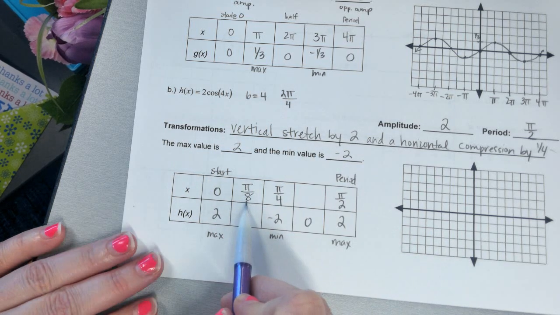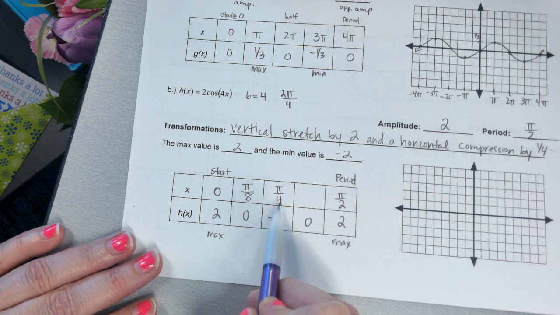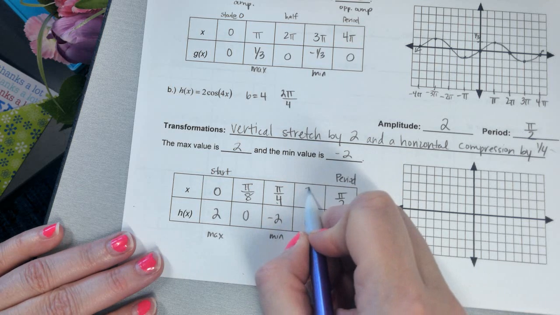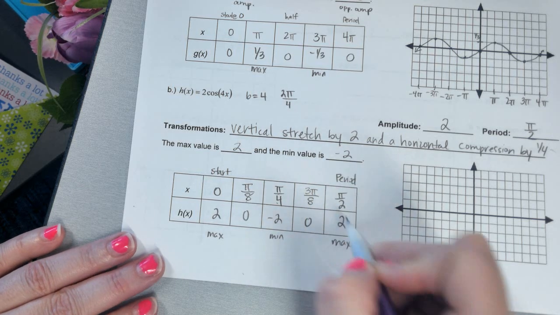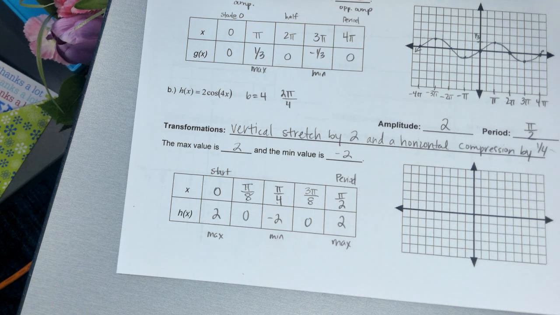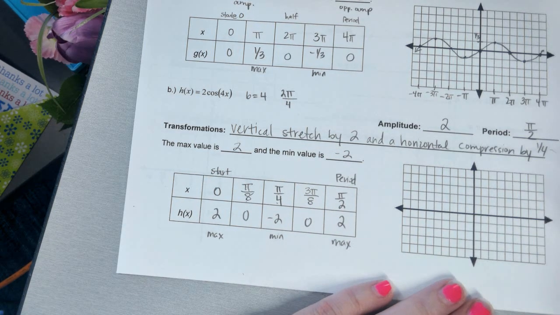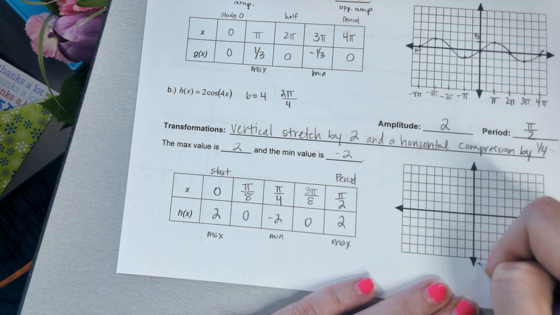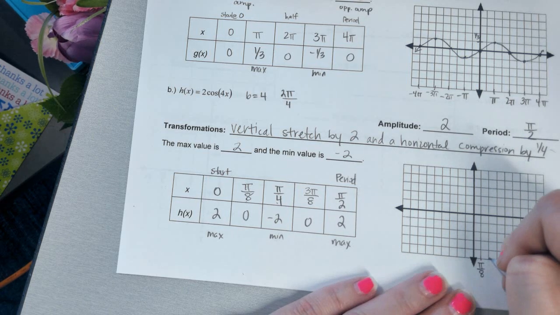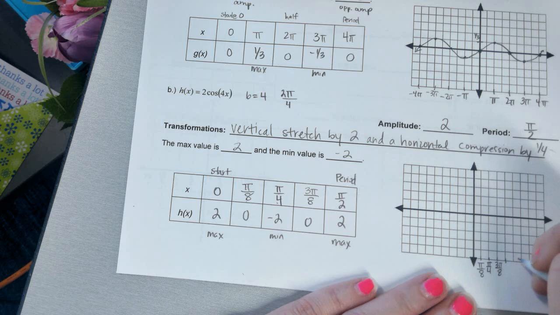Now look what's happening. This is 1 pi over 8. This is 2 pi over 8. This is 3 pi over 8. And this is 4 pi over 8. Okay? So again, you'll have your scale set up for you. So I went by pi over 8. So 1 pi over 8, 2 pi over 8, 3 pi over 8, 4 pi over 8, 5 pi over 8, 6 pi over 8, 7 pi over 8, 8 pi over 8.